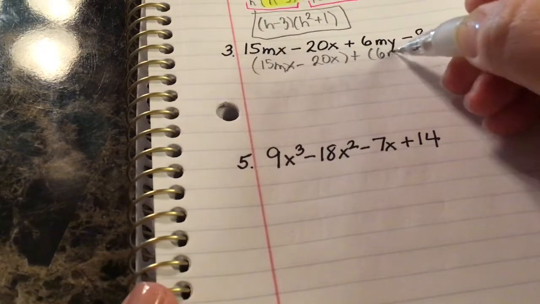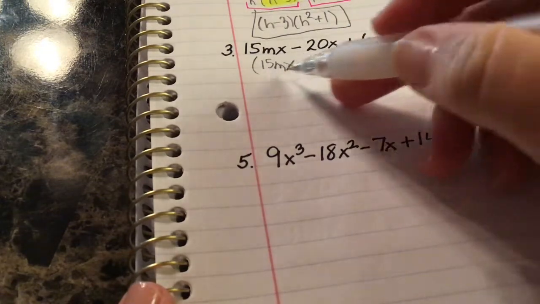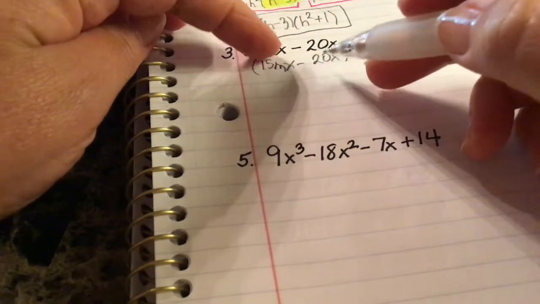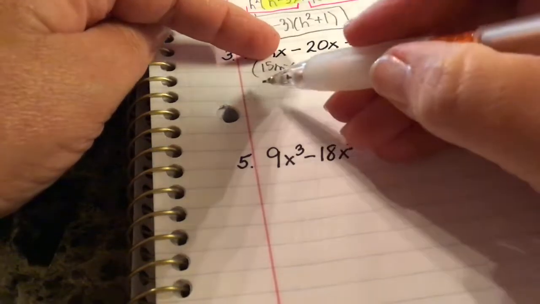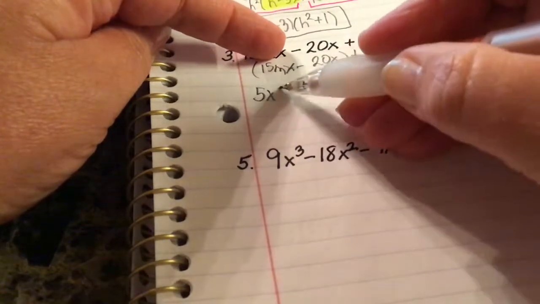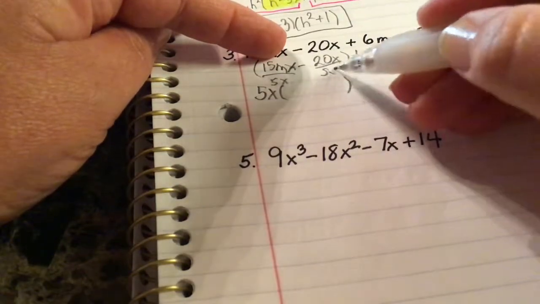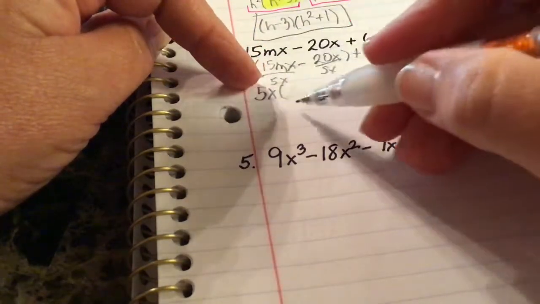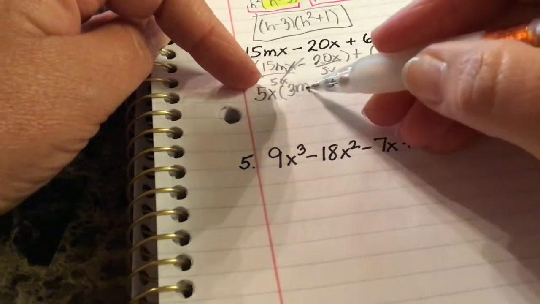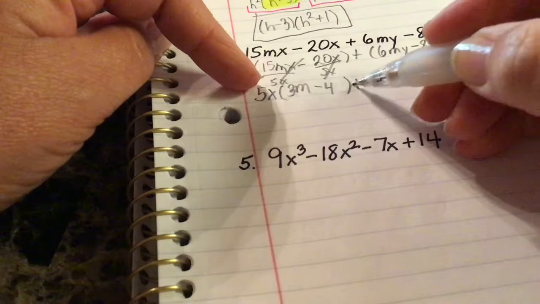And the last two together. I'm going to take out the common factor from the first group. And the first group not only has a numerical common factor of 5, but they also have a common factor of x. So I'm going to have 3m. The x's cancel out. I'm going to have minus 4, and the x's cancel out. Bring down my plus sign.